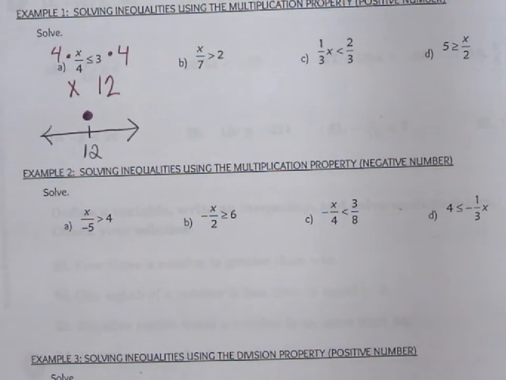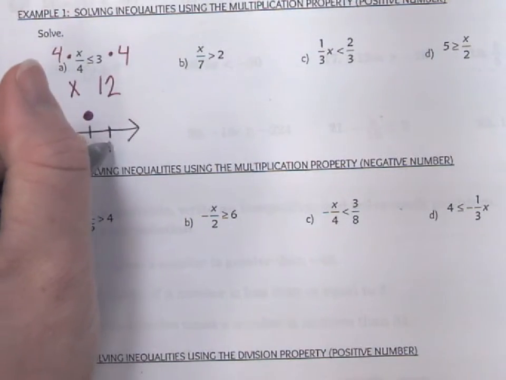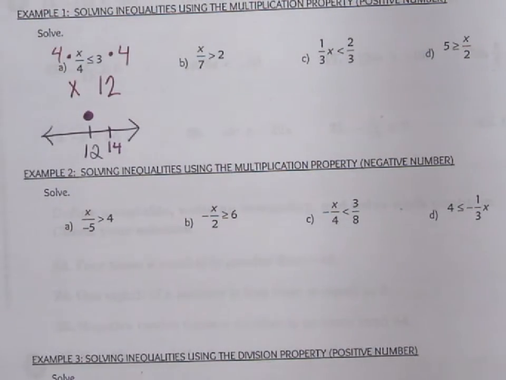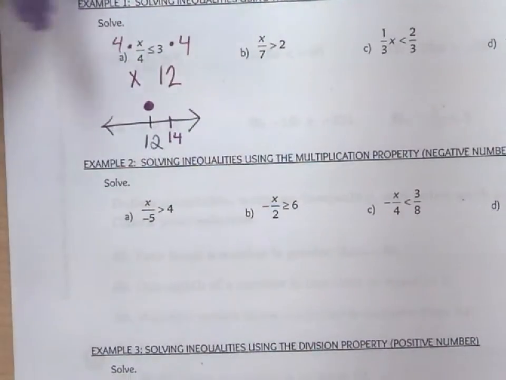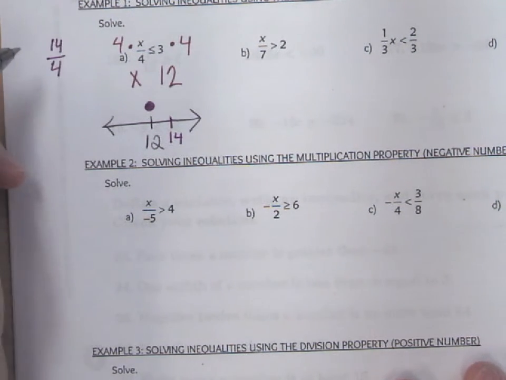All right, so we're going to pick a value that's not our endpoint. Any number that's not your endpoint, to see if it's a solution or not, to know which way to shade our graph. So what is a number that is not our endpoint that we could use to substitute? Any number. Maybe 14. If we put 14 in here, 14 is to the right of 12. So I'm going to substitute that in. Let me move this over a little bit so I have a little more room. So I'm going to substitute the 14 into the inequality.